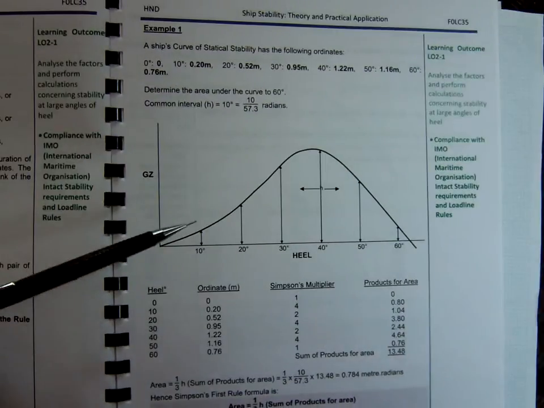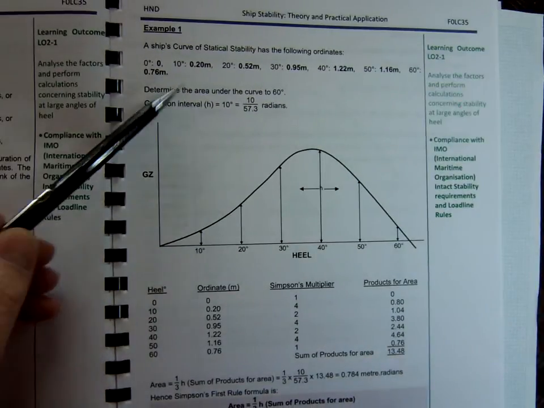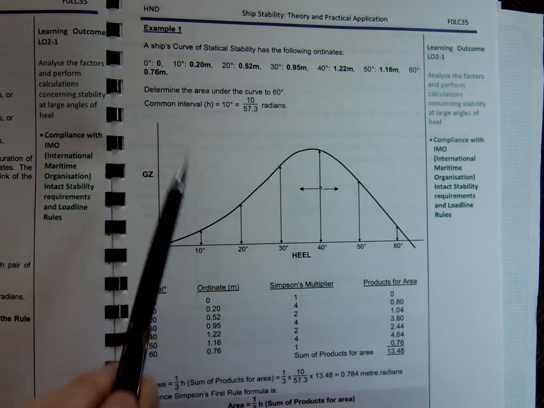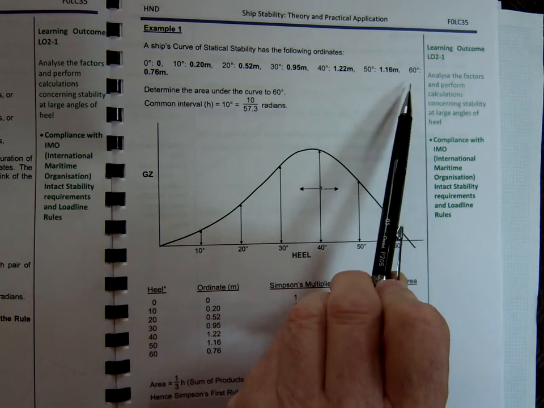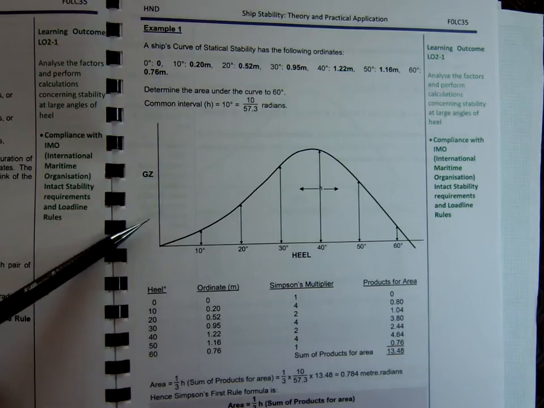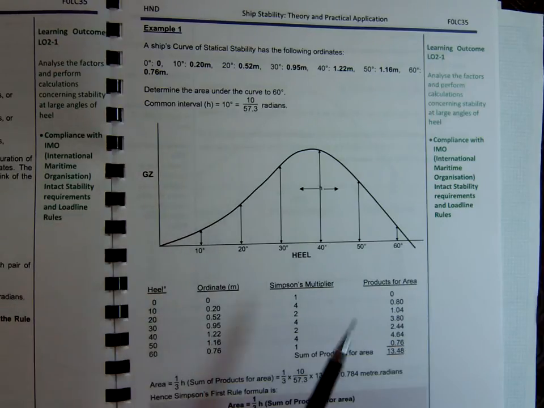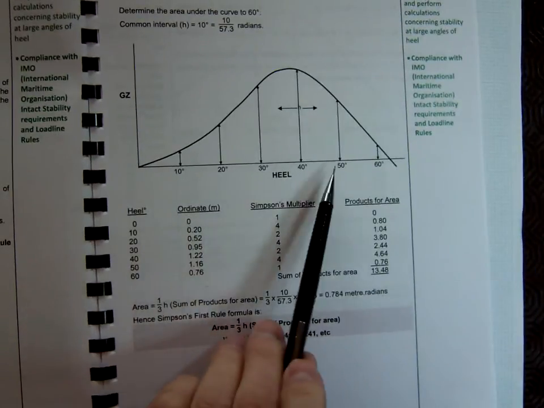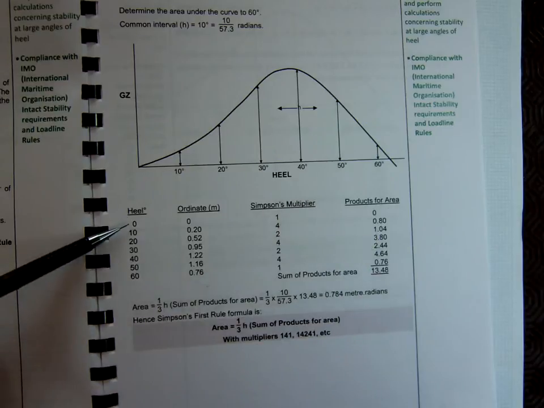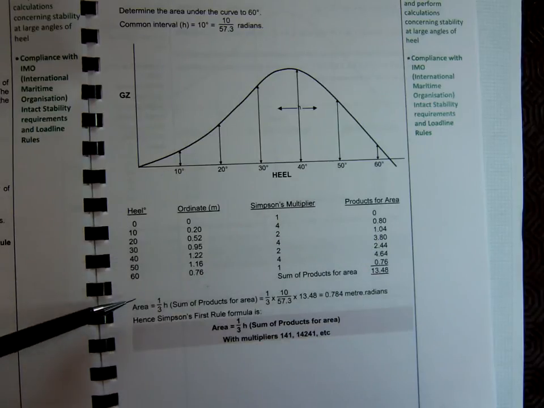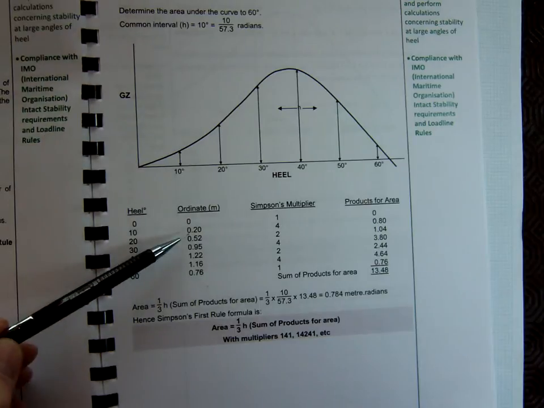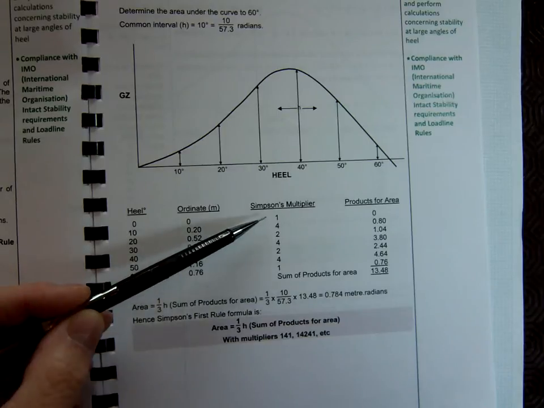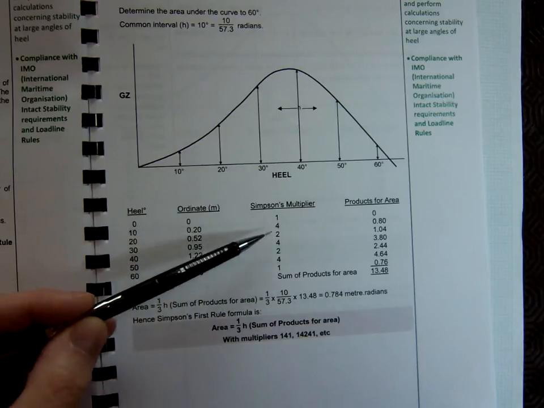So let's see how that relates to the curve. On the curve here, at 10 degrees, our ordinate is 0.2. At 20 degrees, it's 0.52, and so on and so forth. So from 0 to 60 degrees, we've picked off all the values of GZ, and we need to determine the area up to 60 degrees. The common interval is 10 degrees, so all these intervals have got to be exactly the same. On the left hand side here we write the angles, 0 to 60, then the ordinates that we've measured, 0, 0.2, 0.5, 0.95, 1.22, and so on. Then we apply our multiplier. This is where the 1, 4, 2, 4, 2, 4, 1 comes in.